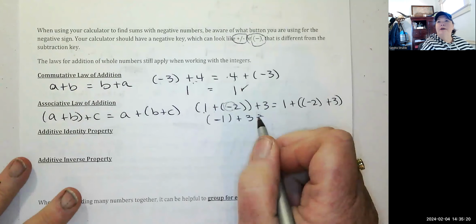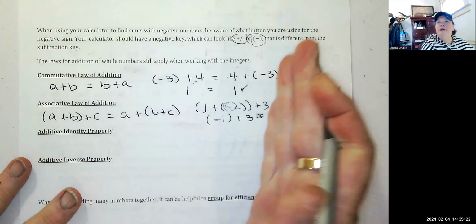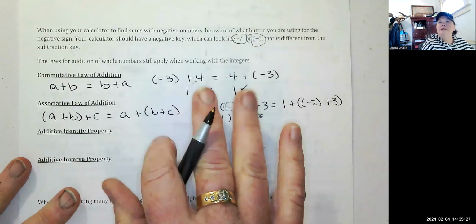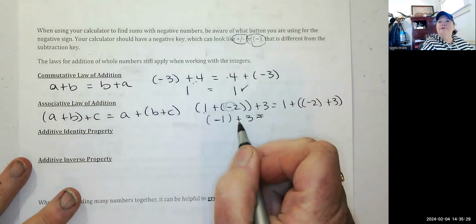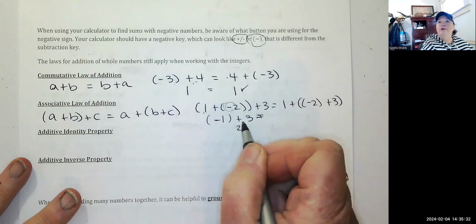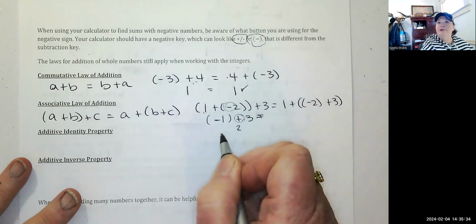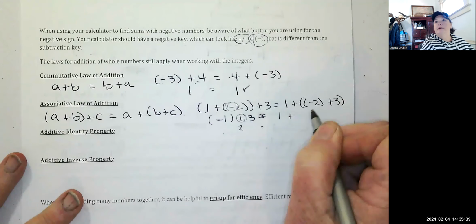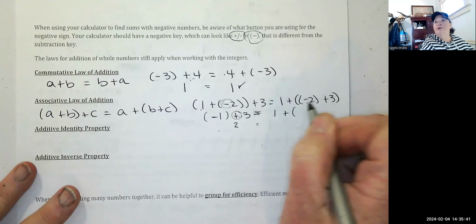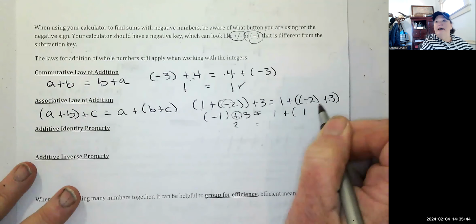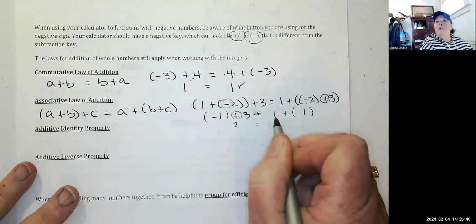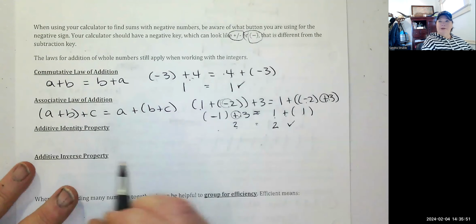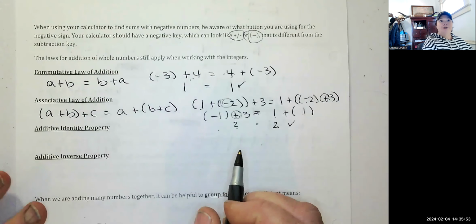All right, so let's keep going. I'm going to finish the left side of this equation. It just makes more sense to me. So the signs are different. We have to subtract them and then take the sign of the larger number, which is this one, which is already positive. Now let's go to the right side. 1 plus, and then we've got -2 and +3. We have to subtract them. Take the sign of the larger number. And now 1 plus 1, which is 2, they're equal. So yep, the associative law works in addition for integers.